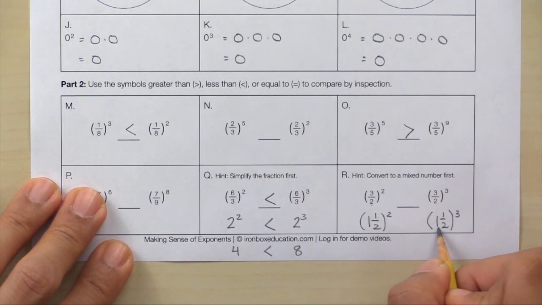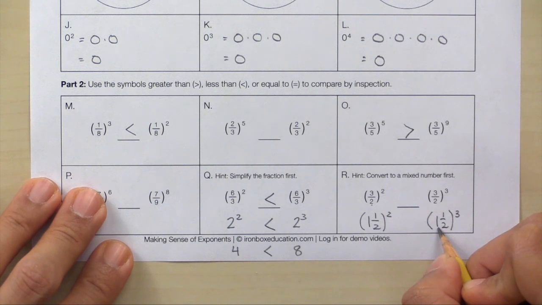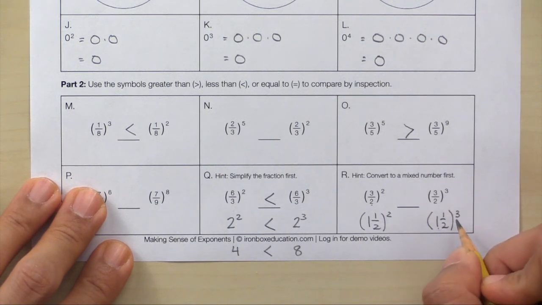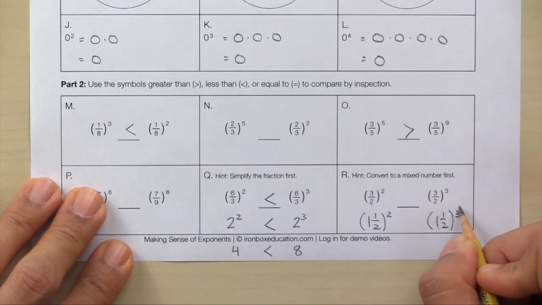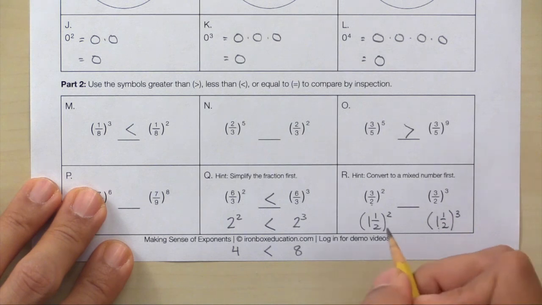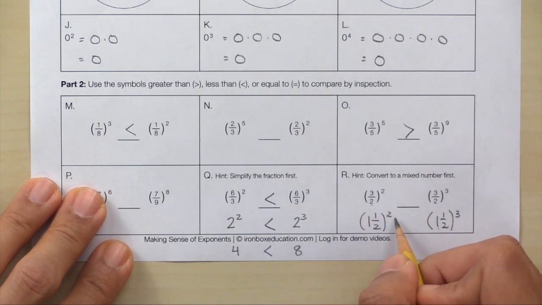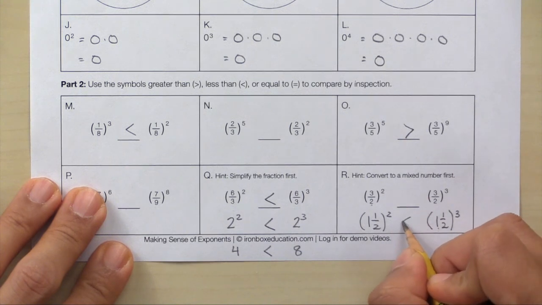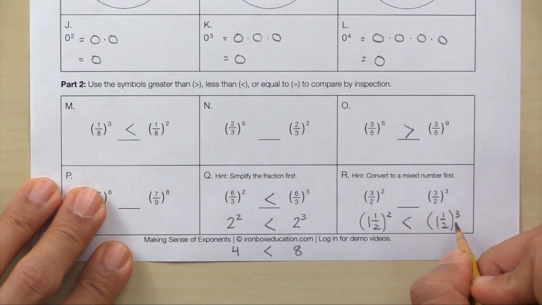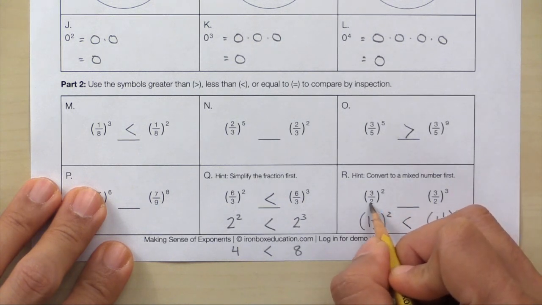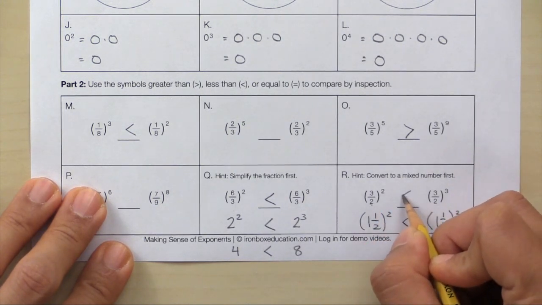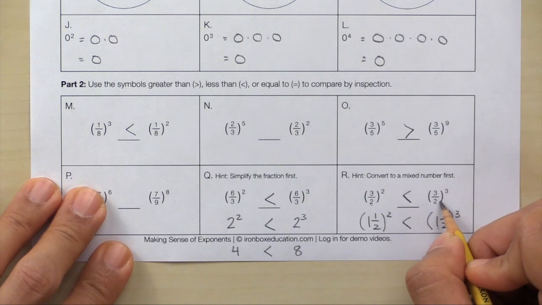Notice how they have the same base of 1 1/2, which is greater than 1. And if you take a number greater than 1 and you raise it to a higher power, you end up with a larger number. So this is the larger number, and this is the smaller number. 1 1/2 to the second power is less than 1 1/2 to the third power. Therefore, 3 halves to the second power is less than 3 halves to the third power.